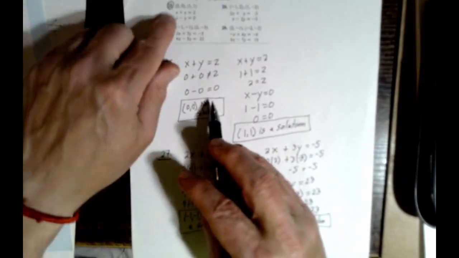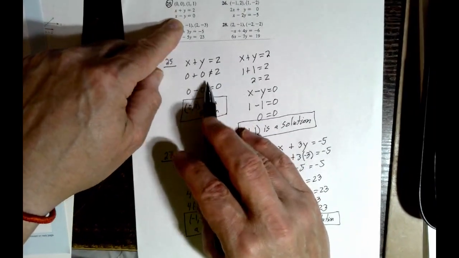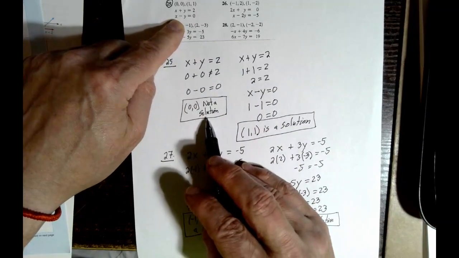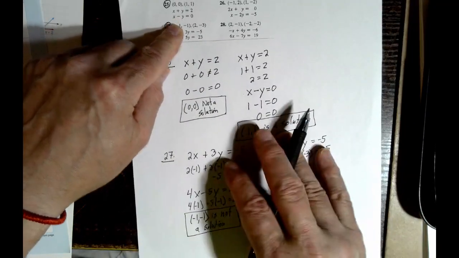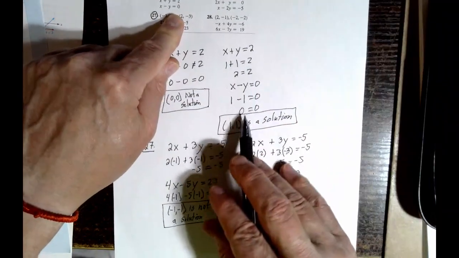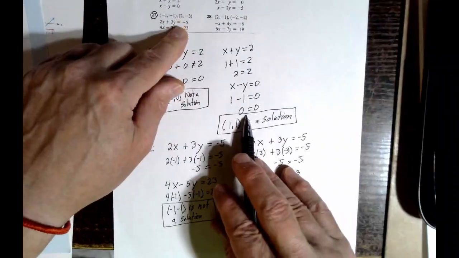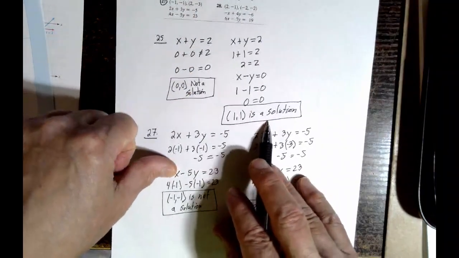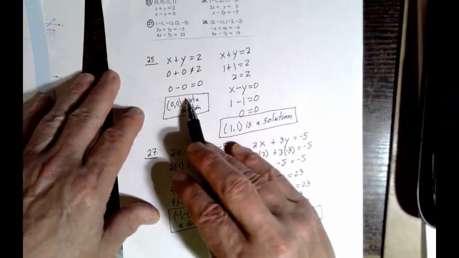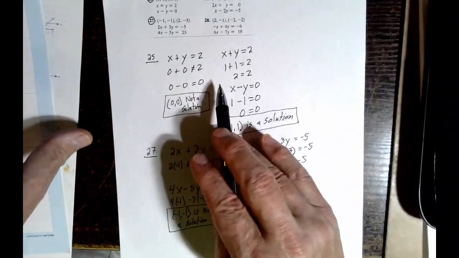Right. Determine if these points are solutions. So you plug in 0, 0 into the first one. And you get a false statement, so you don't even have to check the second one. Right. Then 1, 1. You plug 1, 1 into the first one. It worked. Plug 1, 1 into the second one. Yeah, it worked. So 1, 1 is a solution since it worked for both equations. Notice if it doesn't work for the first equation, just stop and say not a solution.